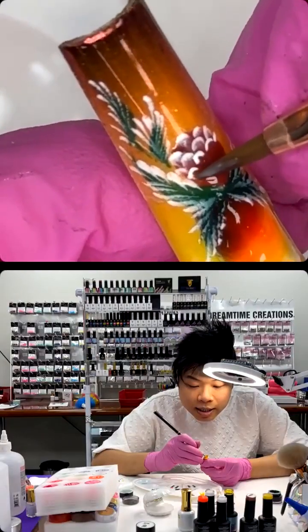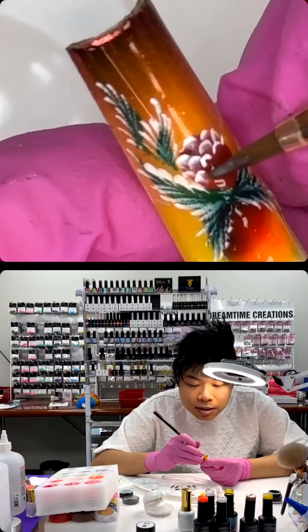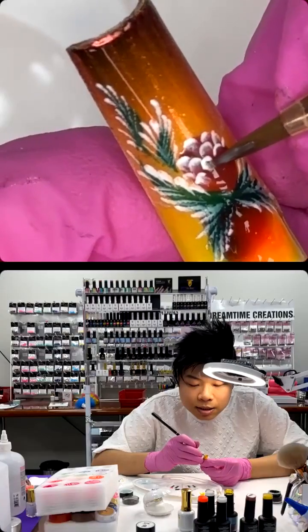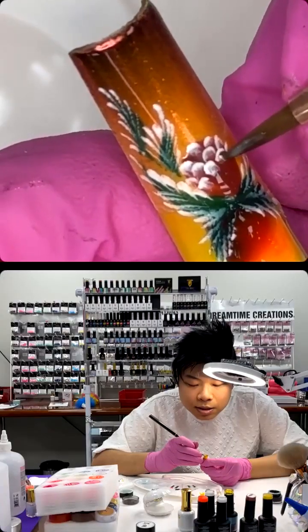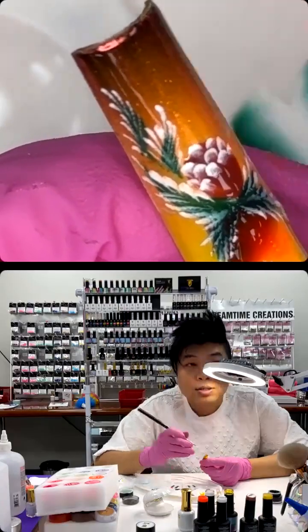Is it blurry? It did get a little blurry for a second, but I think the camera is so good that it super focuses. It's perfect now, though. Oh, okay.